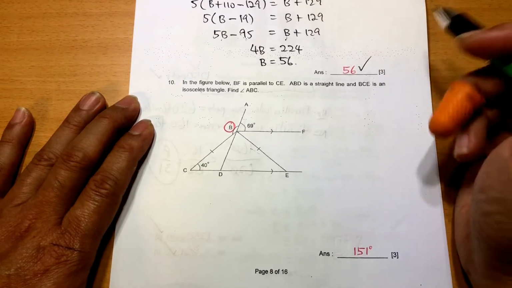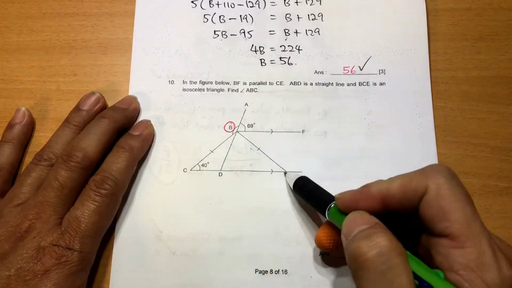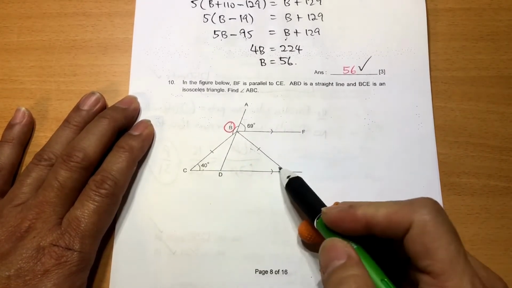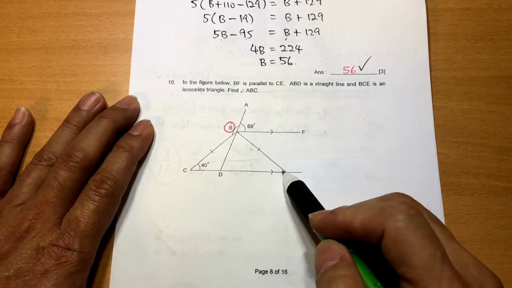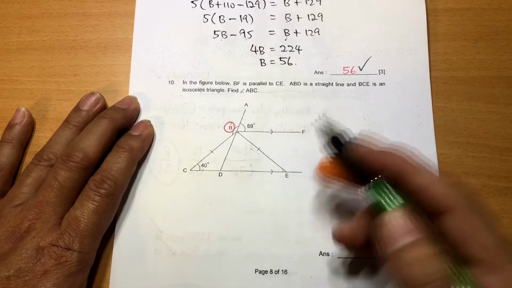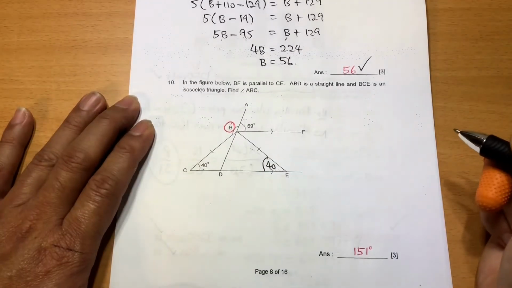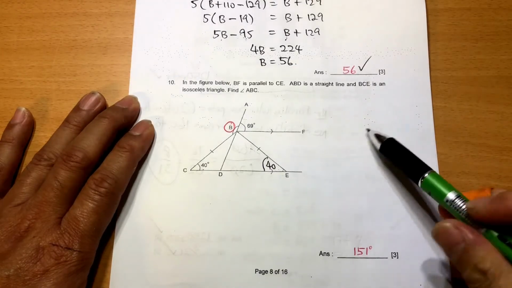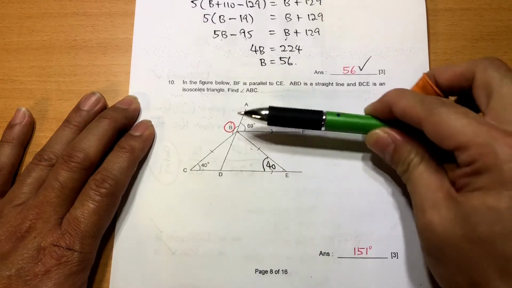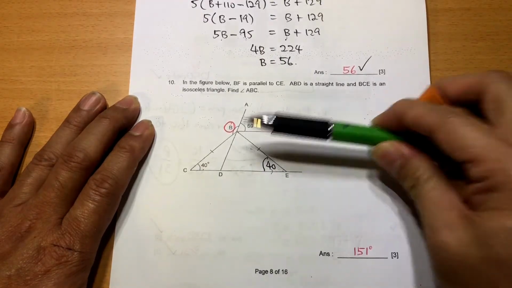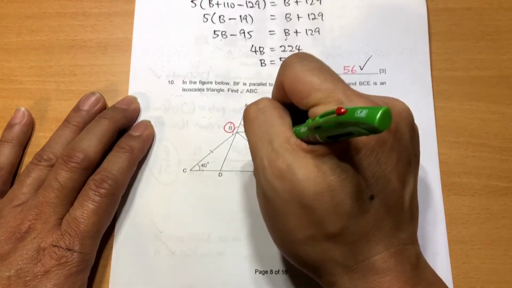Well, firstly, let's deal with the isosceles triangle. We have the isosceles triangle here. That's 40. So we know with the isosceles triangle, the opposite angle at the base is also equal to 40. So that is also equal to 40. And we also know that in a situation with 2 parallel lines, the alternate angle is also 40. So that is also 40.